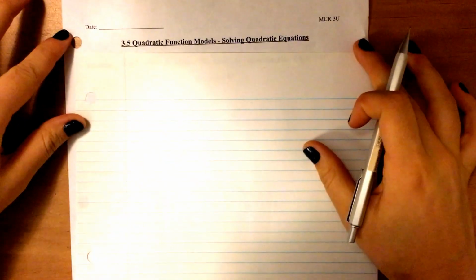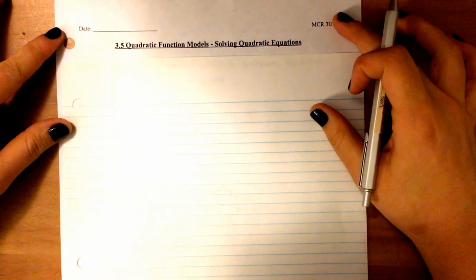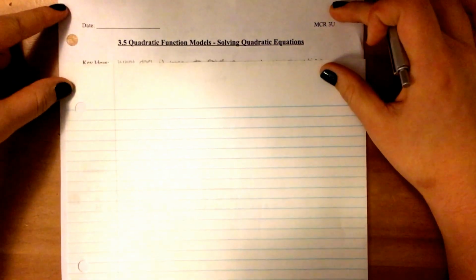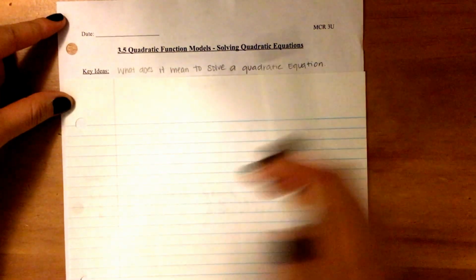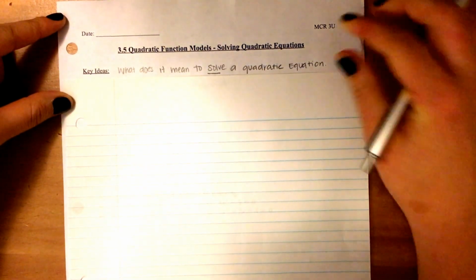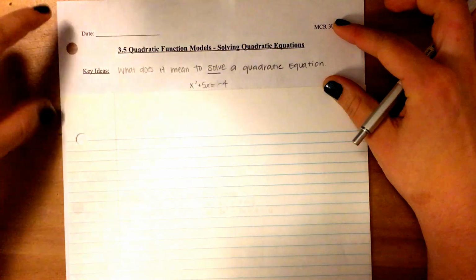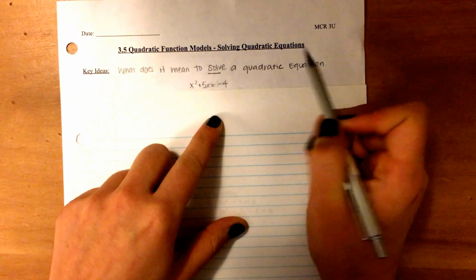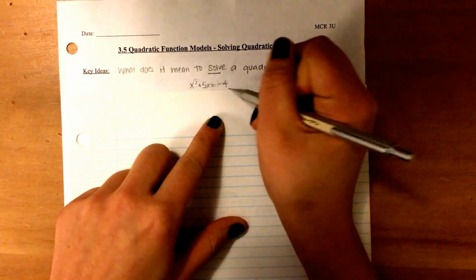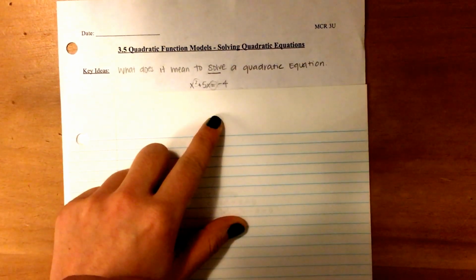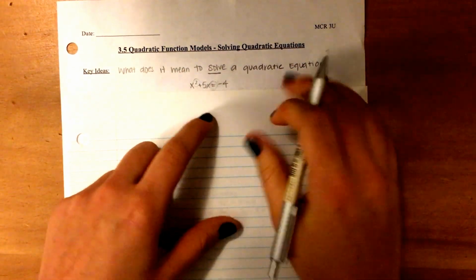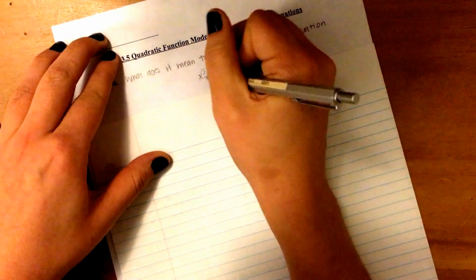Okay guys, you should have your 3.5 quadratic function models solving quadratic equations handout. So first we're going to talk about the key ideas. Really, what does it mean to solve a quadratic equation? I've written down just an example here of a quadratic equation. I know that it's quadratic because it is a degree 2, and I know it's an equation because there's an equal sign. So anytime we want to solve a quadratic equation, we have to make it equal to 0.